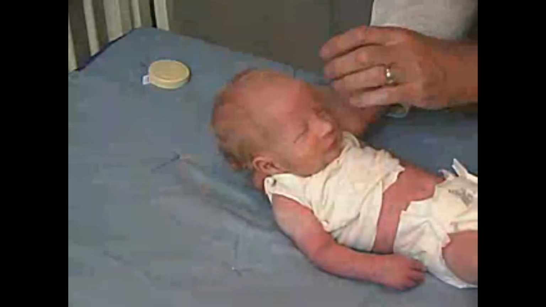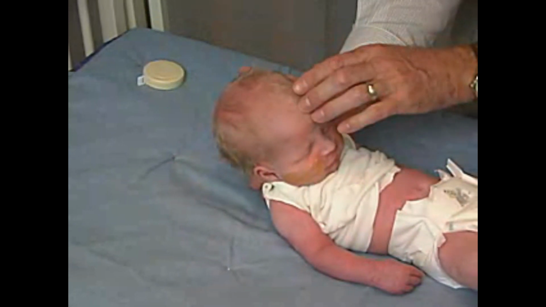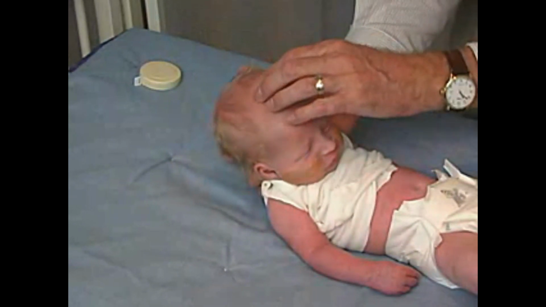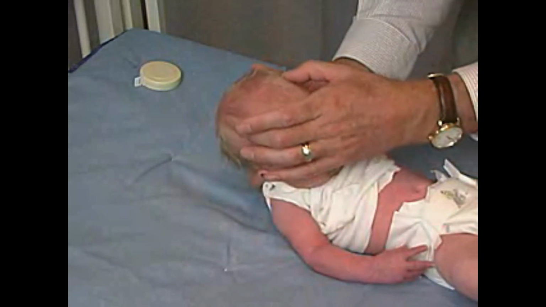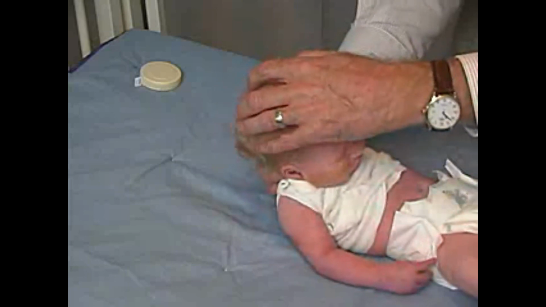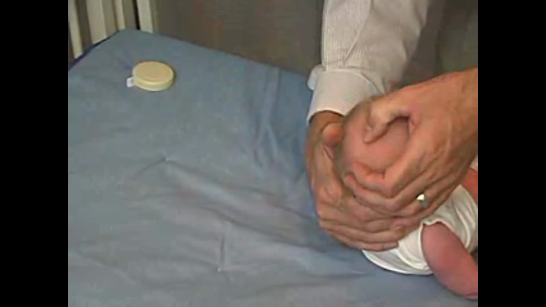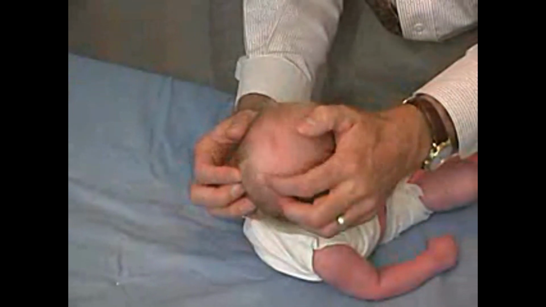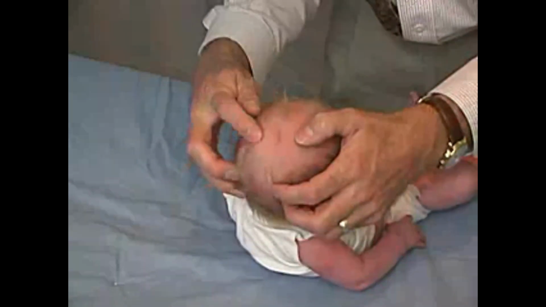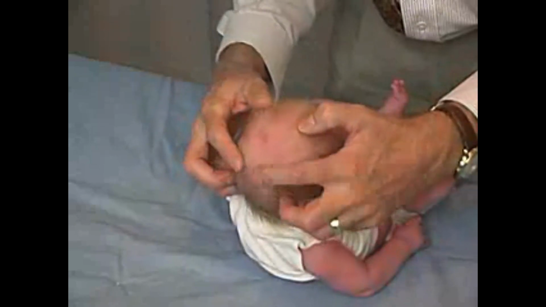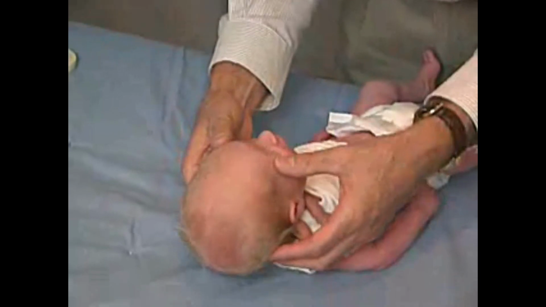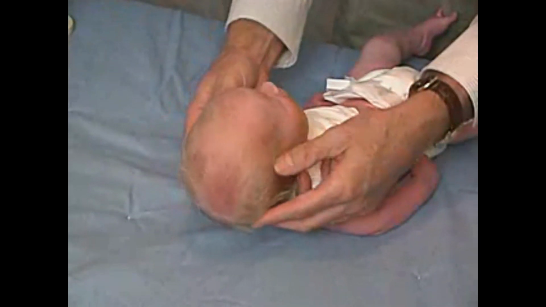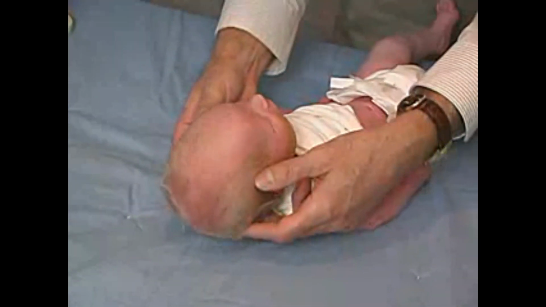Then we'll just feel the sutures, feeling the metopic suture, the anterior fontanelle, going through the coronal suture, and they are not overlapping, they're normal. The sagittal suture coming back here, and then feeling the lambdoids coming in a V shape from the sagittal down, and looking at the shape of the head, the symmetry of the forehead, and all that looks totally normal.